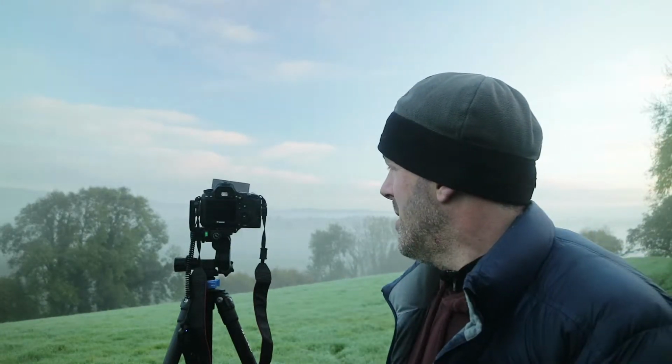I'm up here just above Modbury Church, which you can just see in the distance there. I don't know what time it is at the moment. It's quite early. You can see the mist building up in the distance. You can hear my camera clicking away. I'm actually doing a time lapse at the moment. This is a great subject for time lapse.